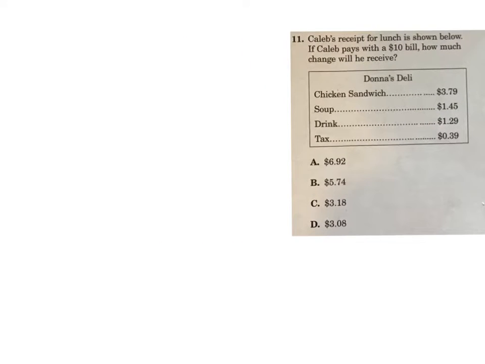Caleb's receipt for lunch is shown below. If Caleb used a $10 bill, how much change will he receive? Okay, so I have to add all of this up to see what his bill was. And I'm going to use my calculator. So we go 3.79 plus soup for $1.45 plus drink for $1.29 plus tax, which is 39 cents, equals $6.92.